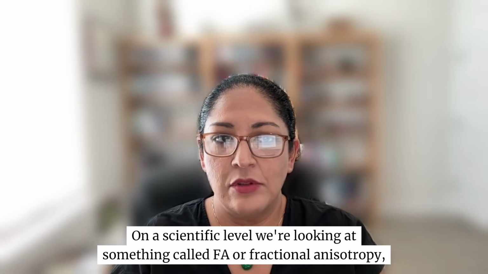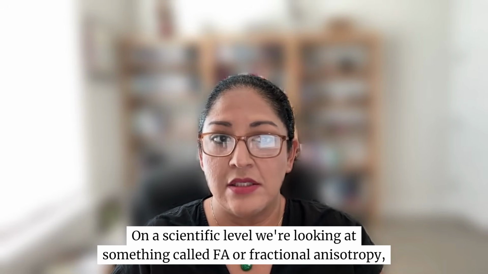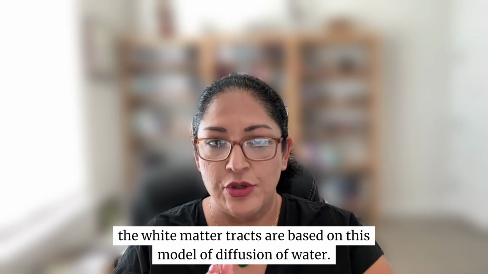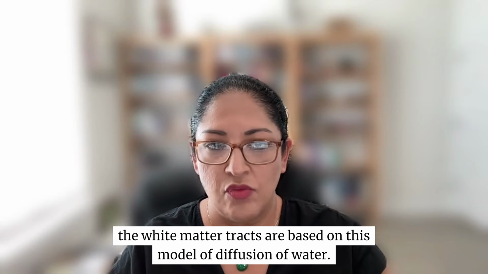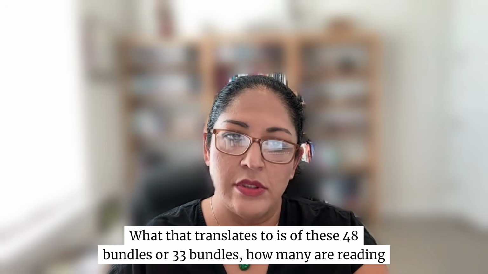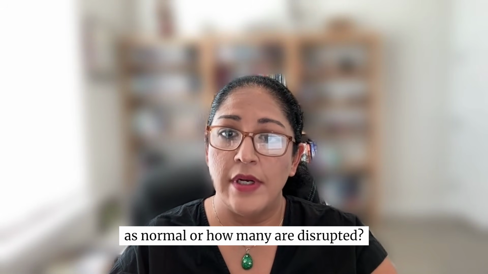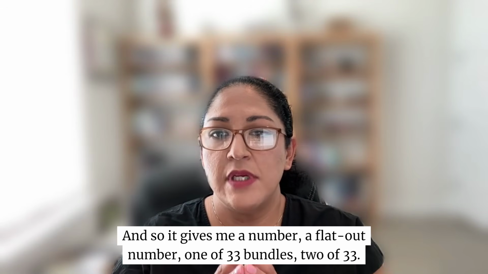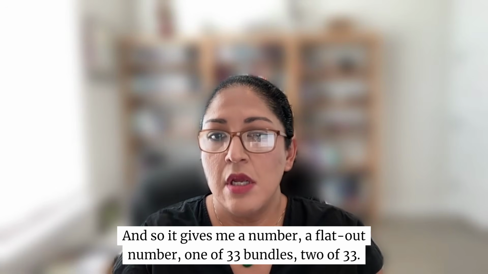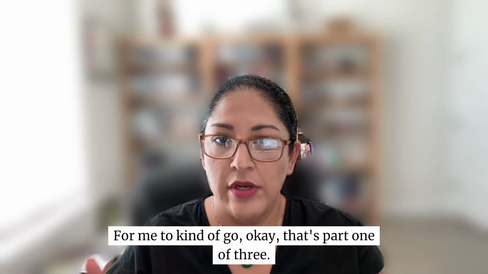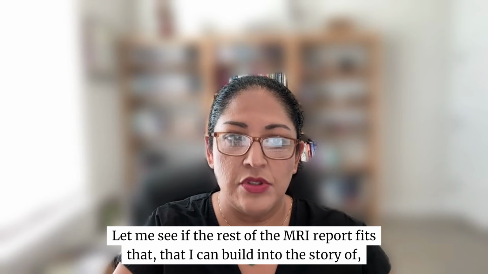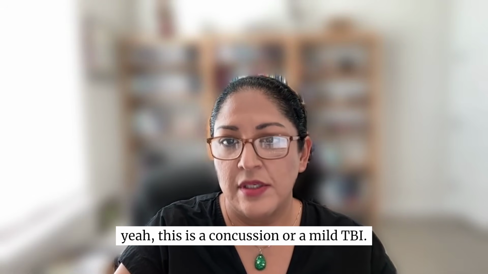On a scientific level, we're looking at something called FA, or fractional anisotropy, which is looking at how well or how straight the white matter tracts are based on this model of diffusion of water. What that translates to is, of these 48 bundles or 33 bundles, how many are reading as normal or how many are disrupted? So it gives me a flat out number, one of 33 bundles, two of 33, for me to go, okay, that's part one of three. Let me see if the rest of the MRI report fits that I could build into the story of, yeah, this is a concussion or a mild TBI.